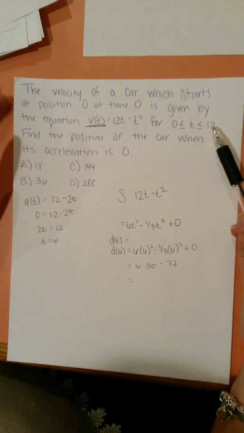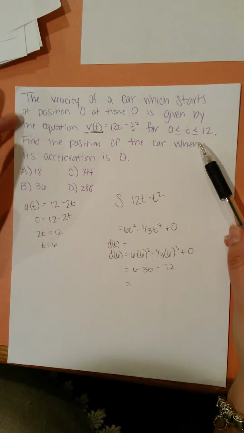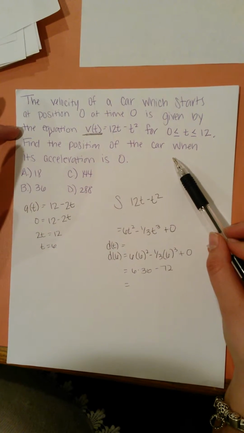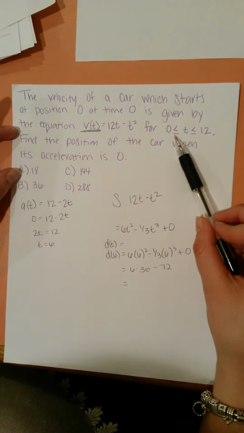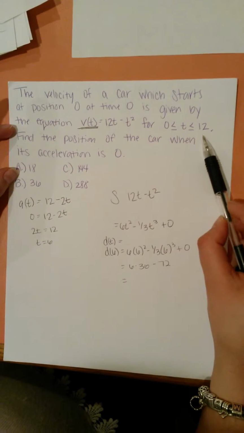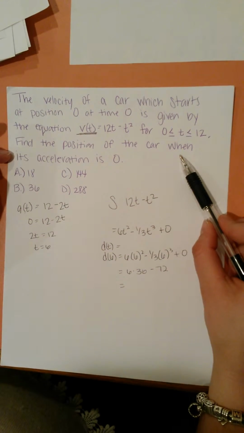It says the velocity of a car which starts at position 0 at time 0 is given by the equation v of t equals 12t minus t squared for t greater than or equal to 0 and t less than or equal to 12. Find the position of the car when its acceleration is 0.